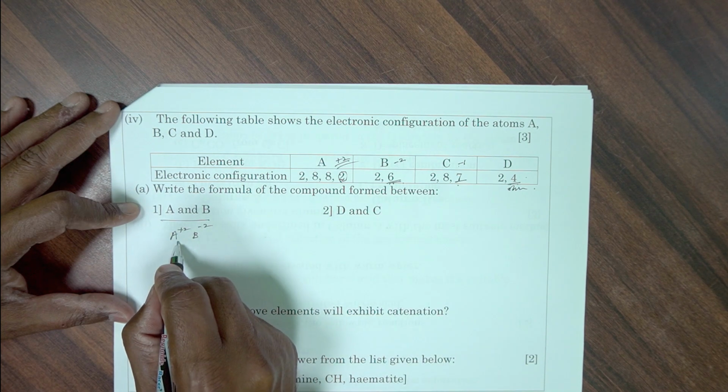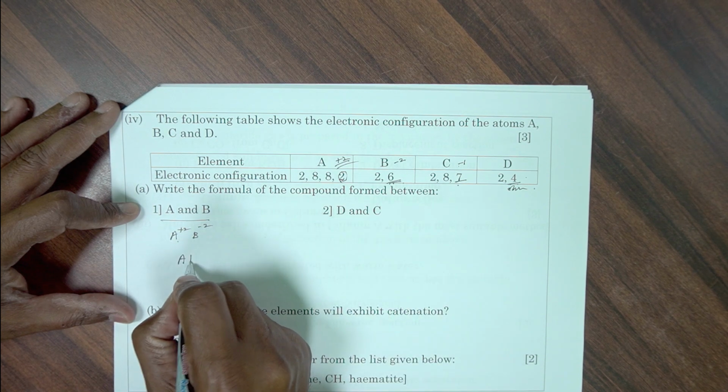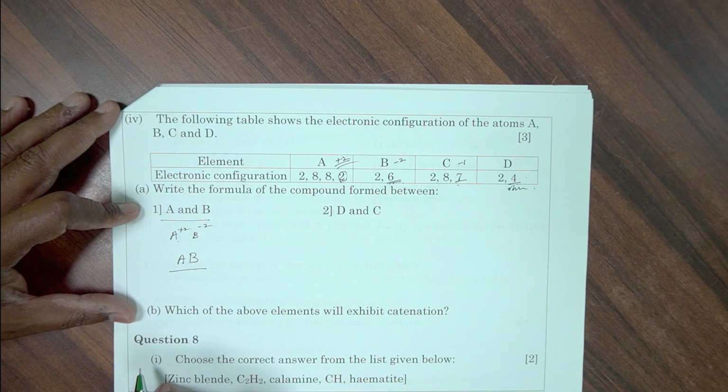So they can form an ionic compound. So both the charges get cancelled. The formula of the compound will be AB because both charges get cancelled.